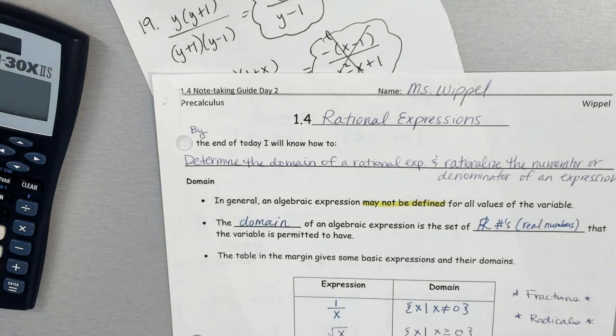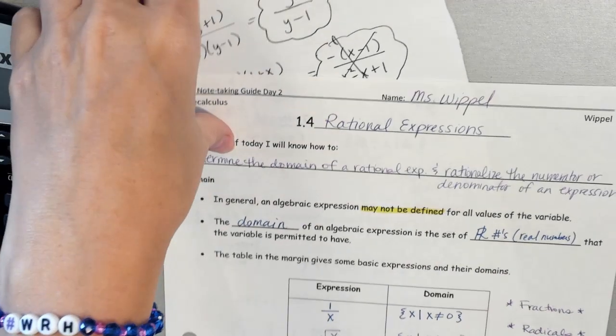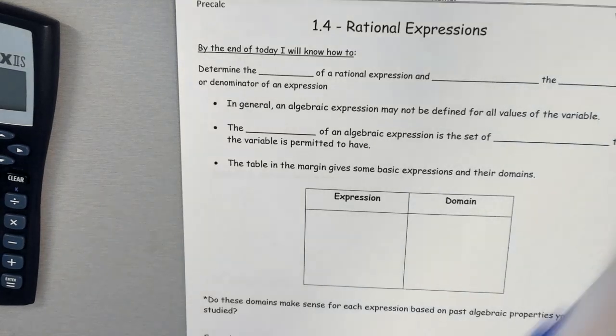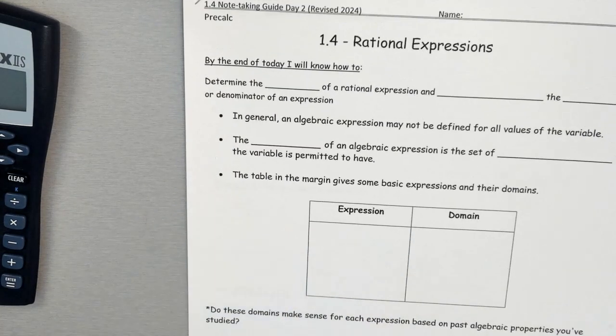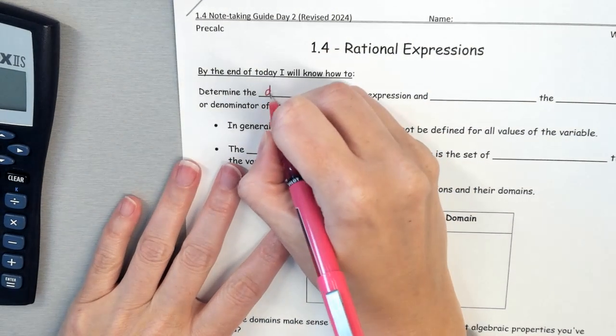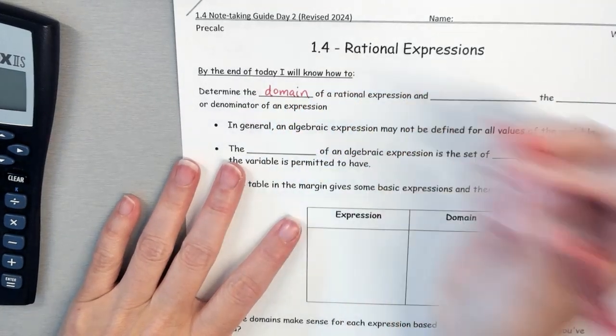All right, so rational expression. Today we are going to determine the domain of a rational expression and rationalize the numerator or denominator of an expression. So that's going to be a little bit different. We're going to talk about the domain. So some of that's going to be review from previous courses.